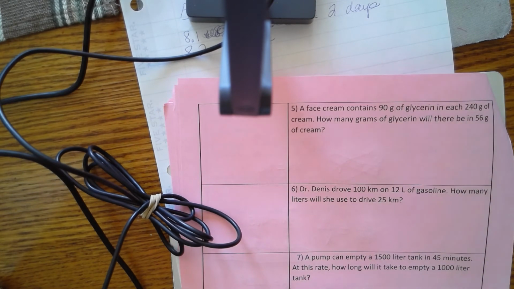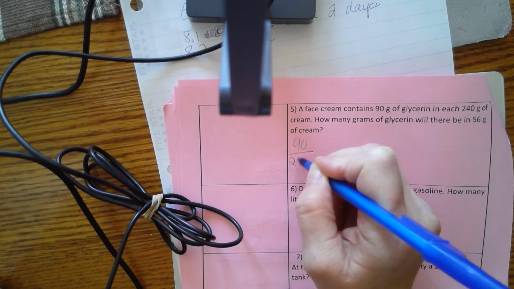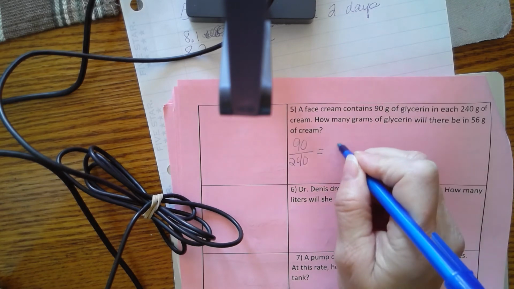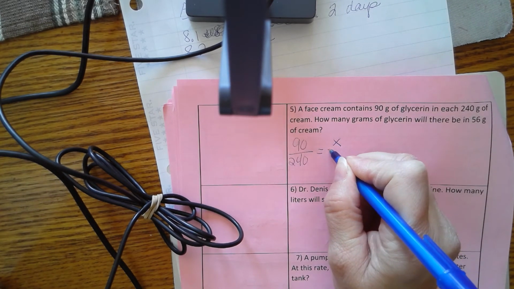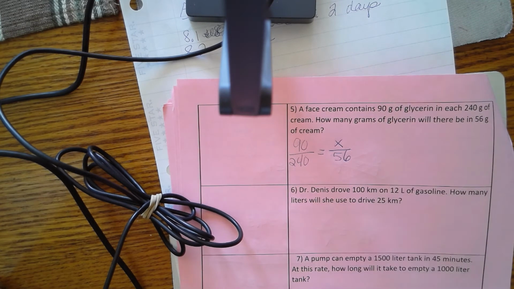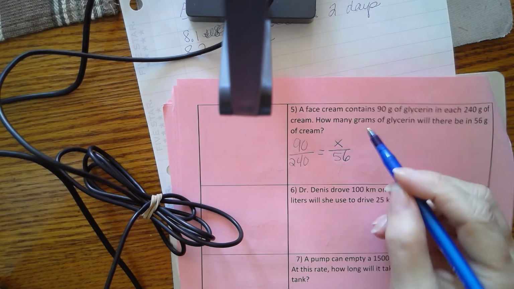Alright, a face cream contains 90 grams of glycerin in each 240 grams of cream. So 90 grams of glycerin, 240 grams of cream. How many grams of glycerin, so this time we don't know glycerin, which was on top, will there be in 56 grams of cream? You still cross multiply.